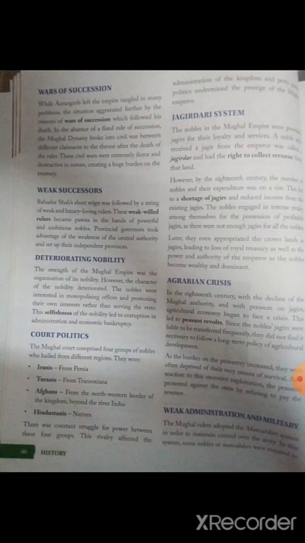Then the next cause for the decline of the Mughal Empire is weak successors. Bahadur Shah's short reign was followed by a string of weak and luxury-loving rulers. That is, after Bahadur Shah Zafar, the kings who took over the throne were very luxury-loving. They were not efficient in ruling, they did not have good policies, and they were very weak in nature. So many weak rulers came one after another after Bahadur Shah Zafar.